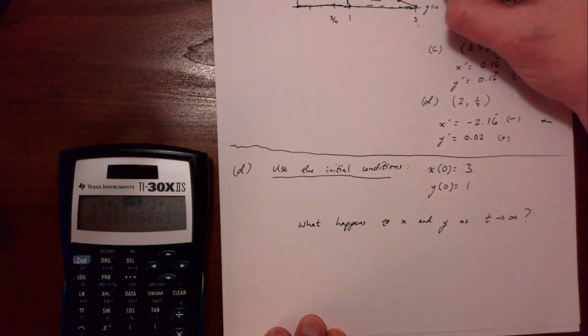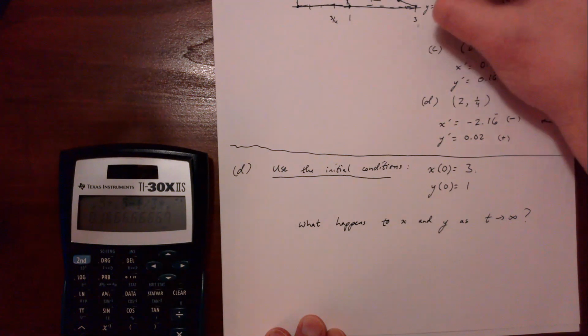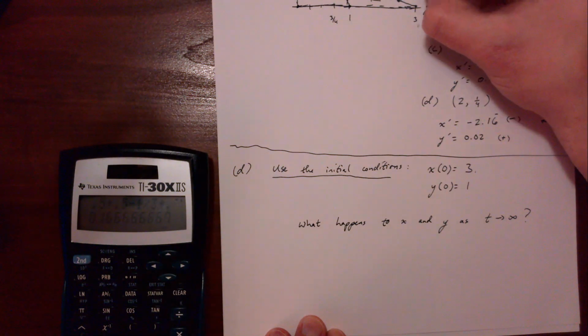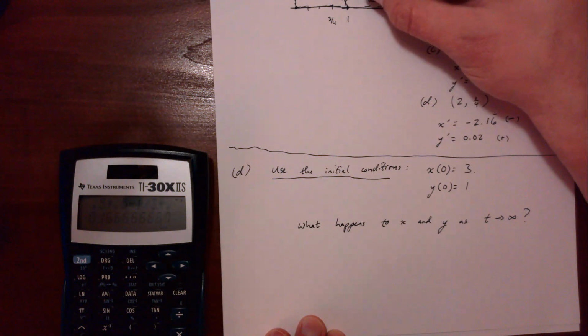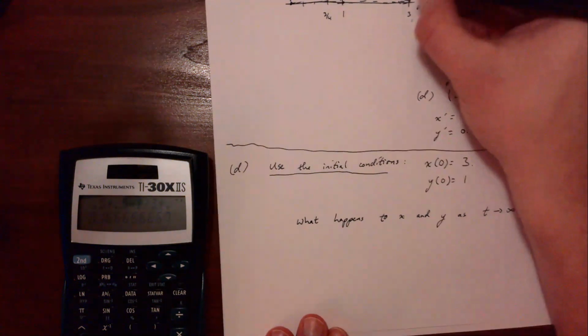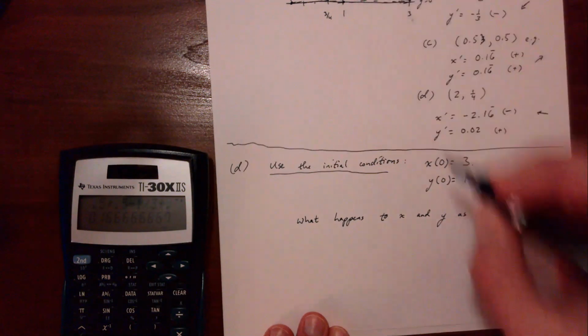So we think about it here. If we start out here, we know that the behavior of it is going to be going in and in and in, and whichever way it goes, there's only one ultimate destination here, and that is 3/4, 3/4.